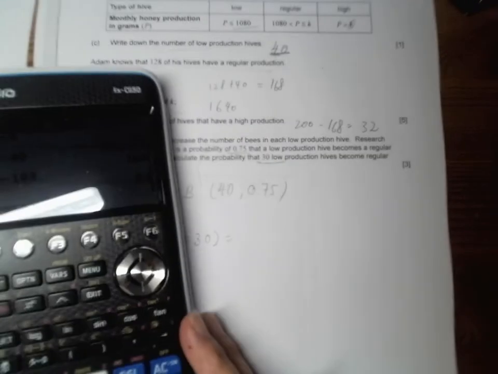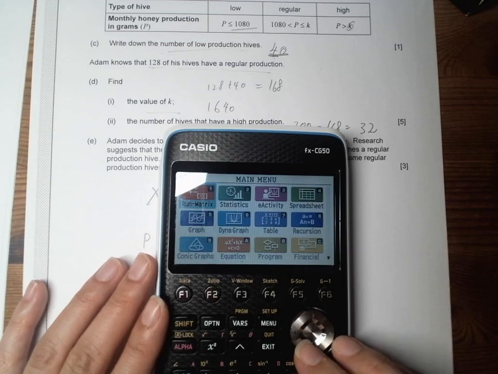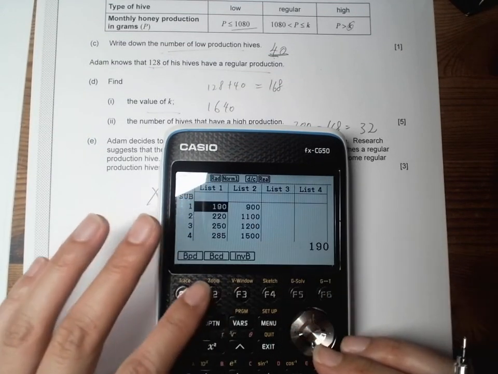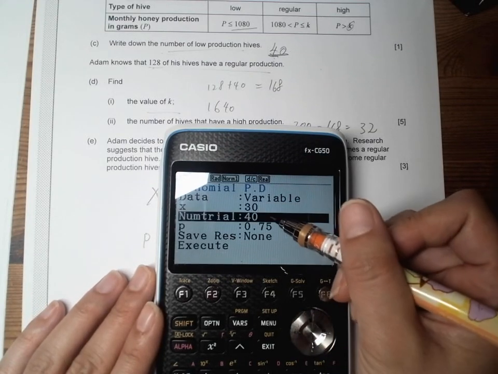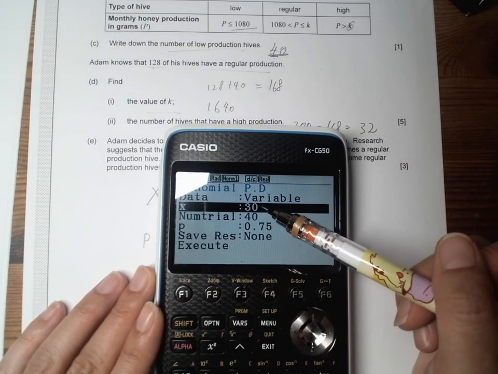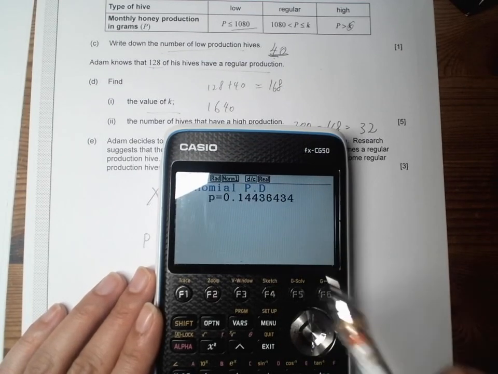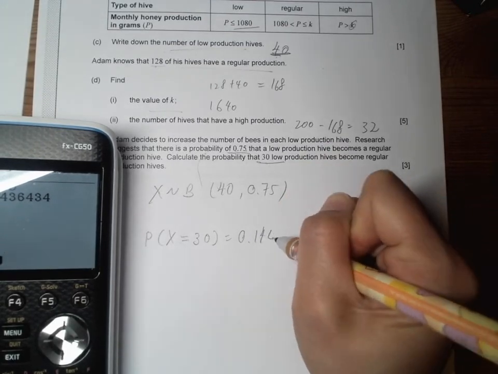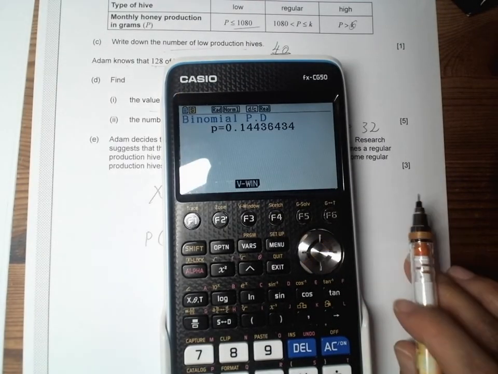So now I want my binomial distribution. So you can go for the long way, or I'll just use the calculator. Statistics, distribution, binomial PD. So the number of trials is 40. What I want is 30, and the probability is 0.75. Then I got the probability I need, to three significant figures, and that helps us finish our 14 points from here.